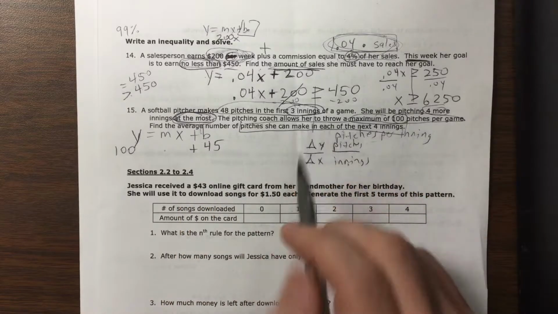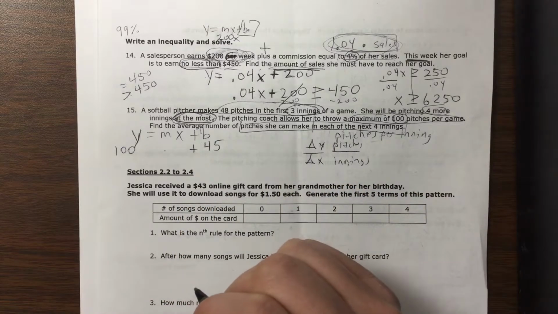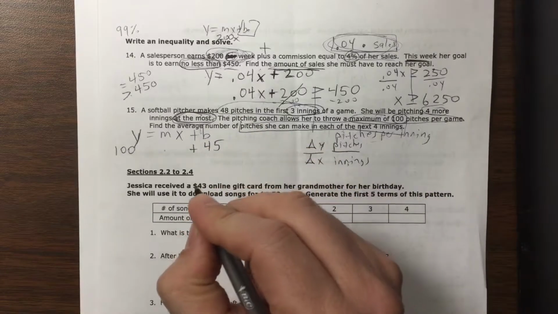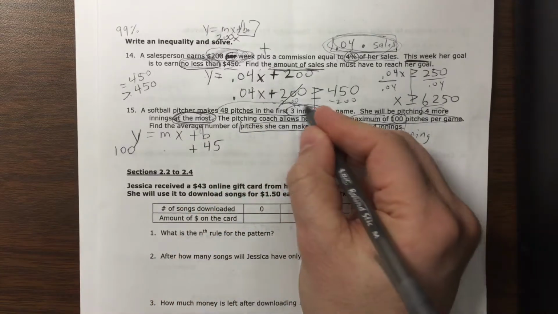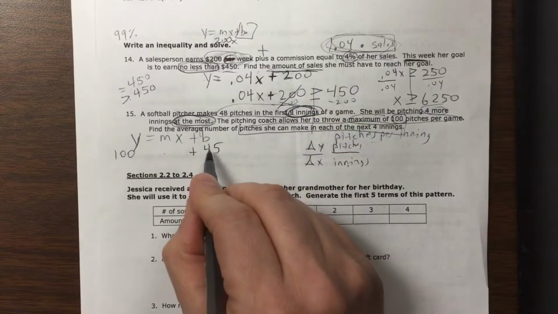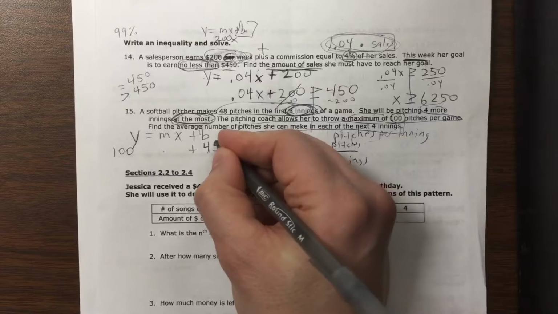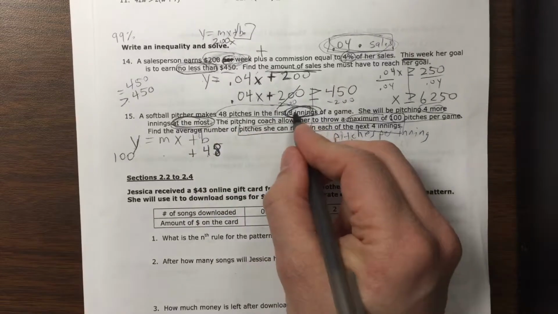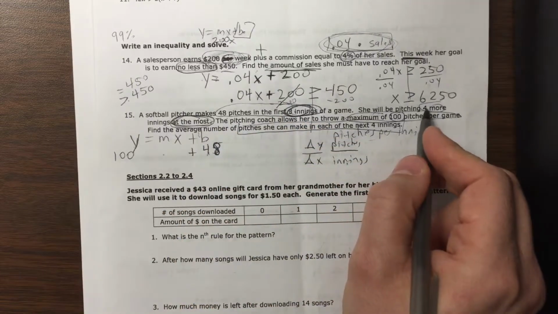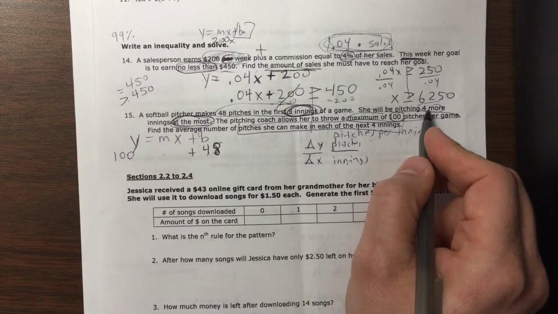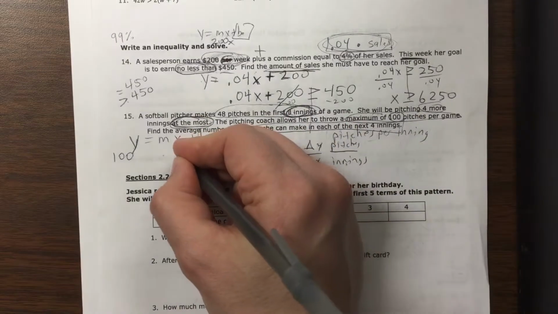So she's going to have 7 innings at the very most. These 3 innings, however, are taken into account right here. I'm sorry, not 45, 48. These 3 innings are done. So how many innings is she going to be taking care of right now? 4 more at the most. So let's put 4 right here.